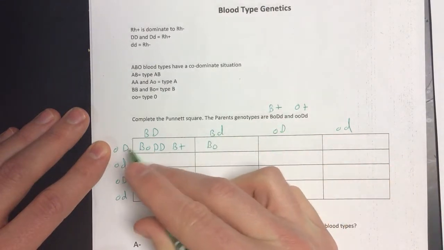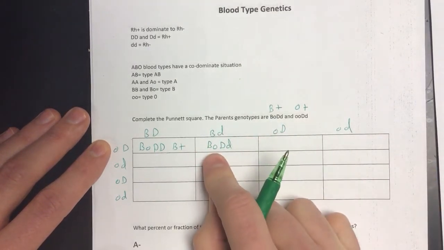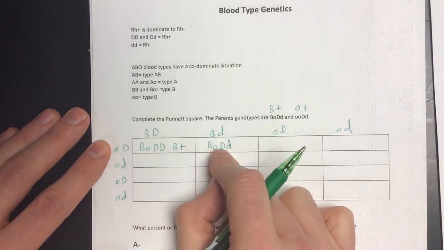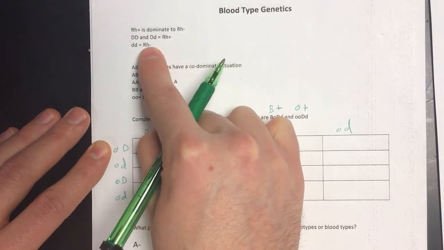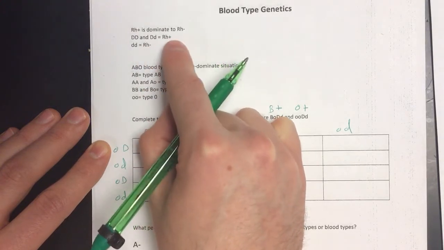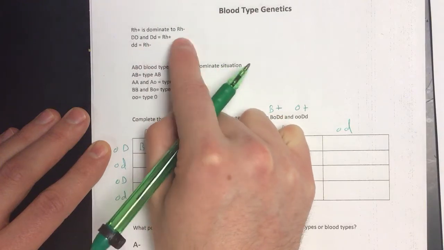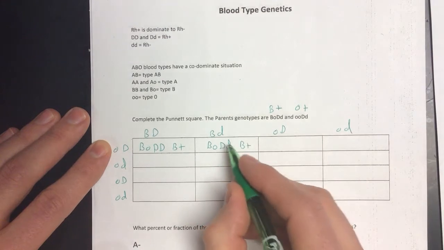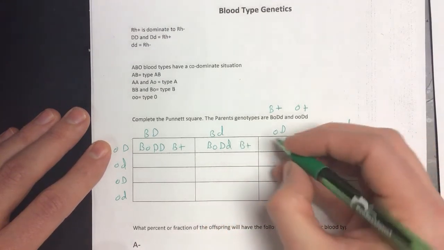And I'm putting the capital D first. Now, what blood type is this? This, even though it's a different set of alleles, is still B positive, because being Rh positive is dominant to being Rh negative. That's why there's more Rh positive people in the world than Rh negative, like 90% versus 10%. So this one's B positive. Now this kid will be a carrier for the Rh negative gene, but it doesn't matter. His blood type is B positive.